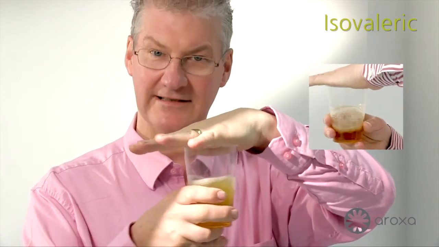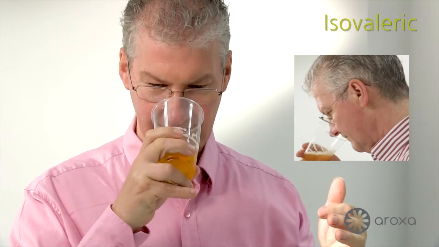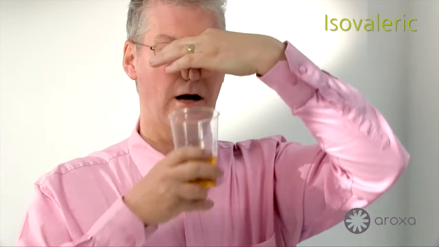So the best way to detect and identify isovaleric in beer is by covering the glass with your hand, swirl it around to concentrate the flavour in the headspace above the beer, and take a 2-second sniff. You can also do the retronasal technique. That's where you hold your nose, breathe in, take the sample into your mouth, and then breathe down through your nose.